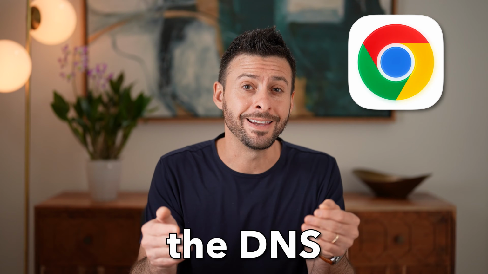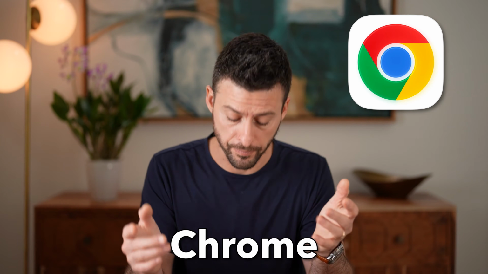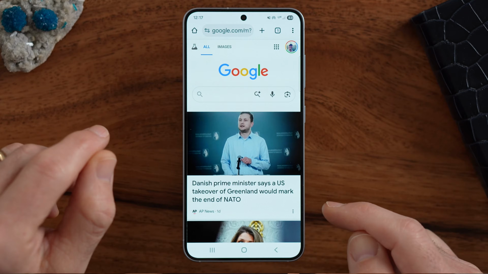Here's how to clear the DNS cache in Google Chrome. Now open up the Google Chrome app on your Android phone, or you can do this on a computer or iPad. It works the same on any Google Chrome.